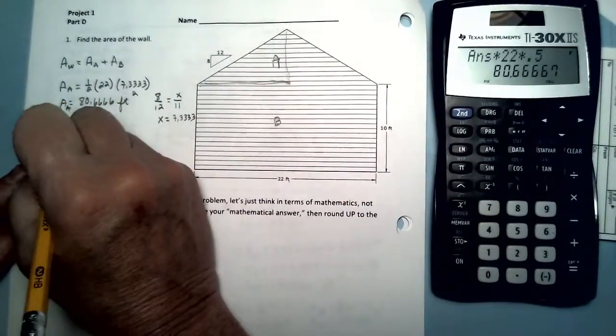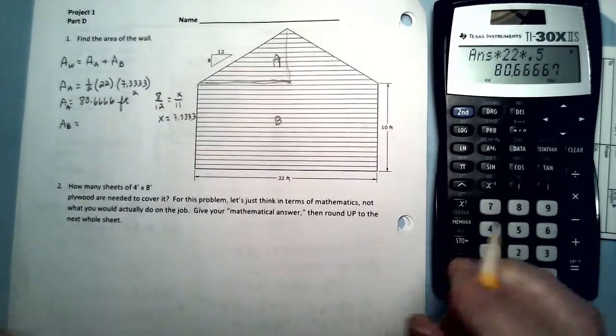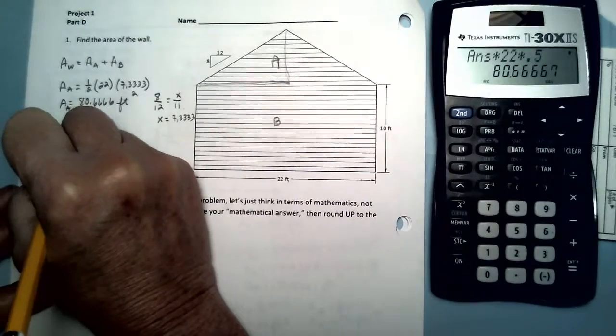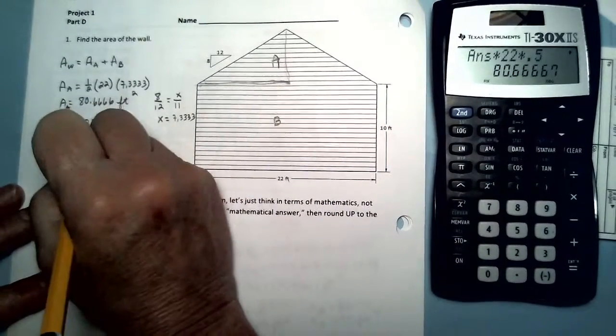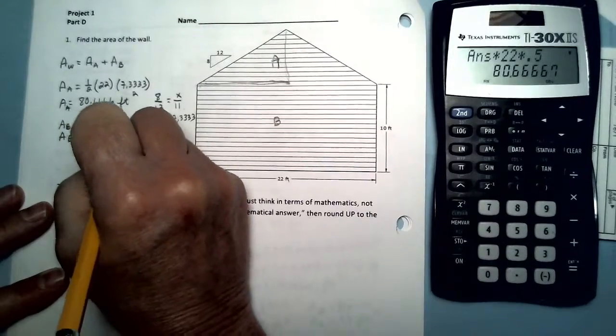Okay, so for the bottom part, that's just a rectangle, which is 22 by 10. So the area of the bottom is equal to 220 square feet. I can do that in my head.